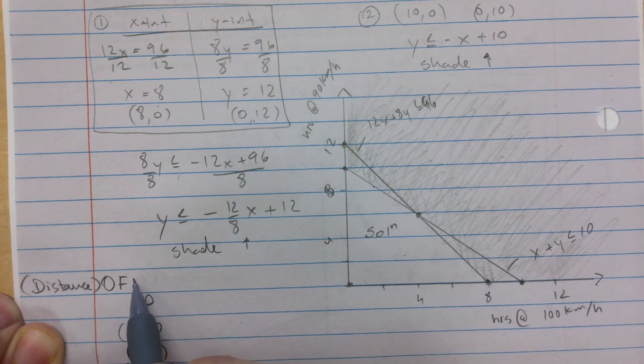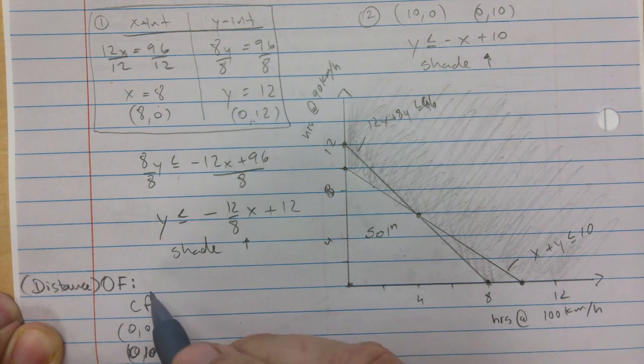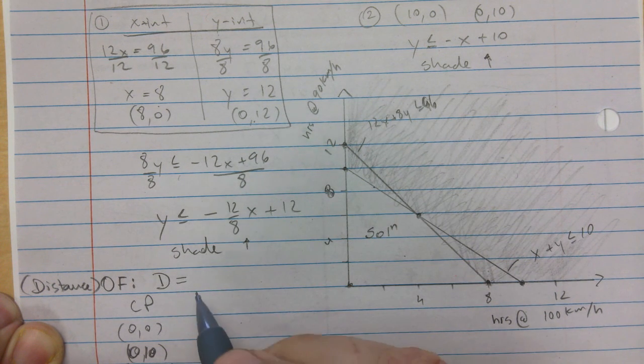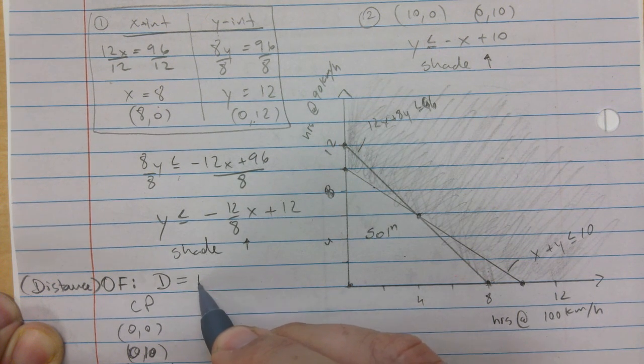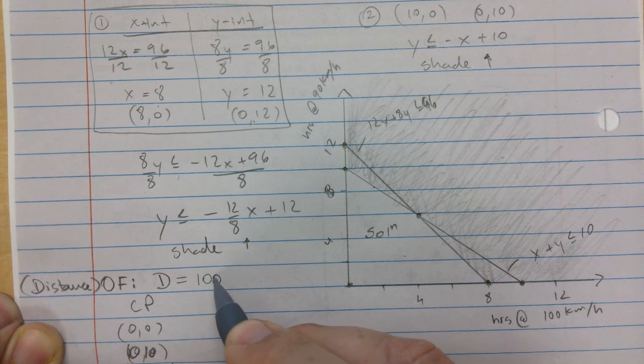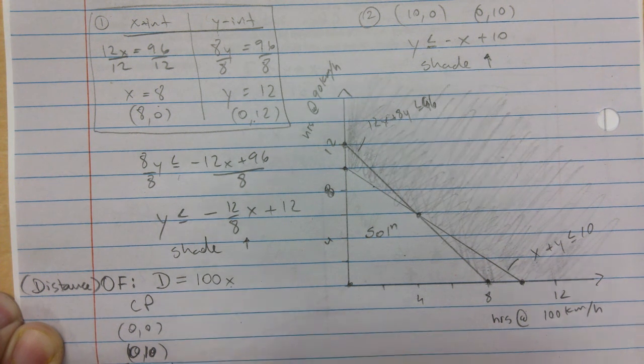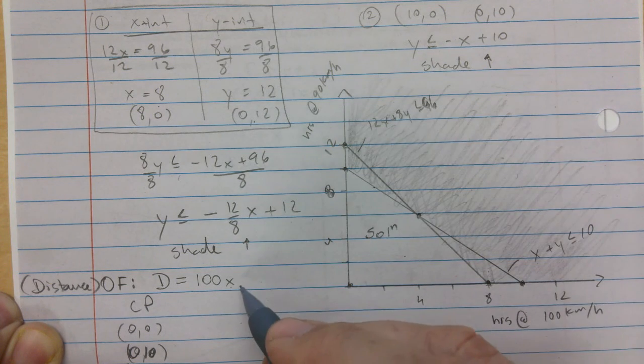The objective function for distance is, I'm going to call it D, capital D. D is equal to, right? If you travel 1 hour at 100 kilometers an hour, you'll cover 100 kilometers. That's just as simple as that.